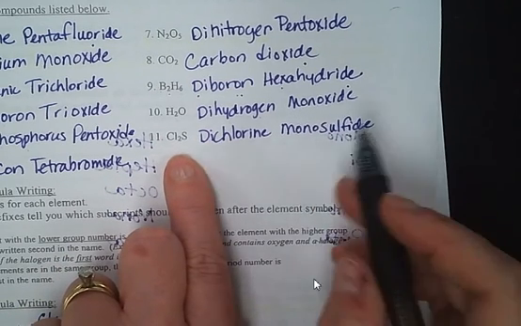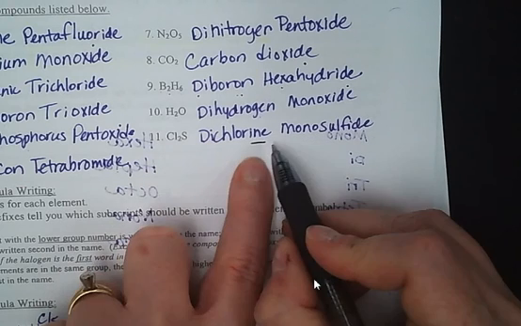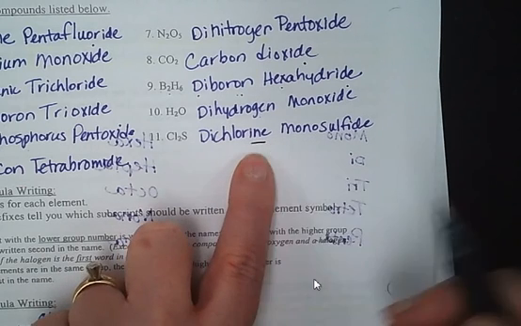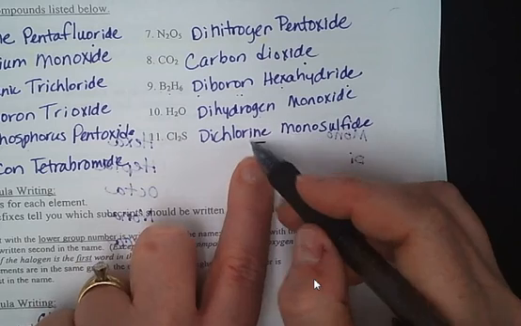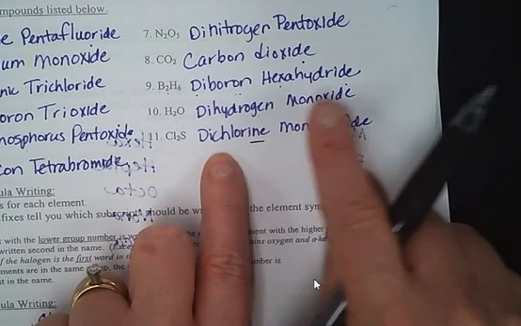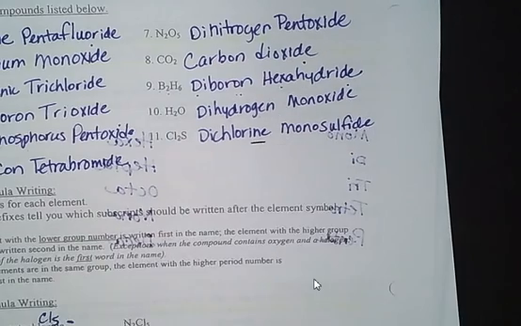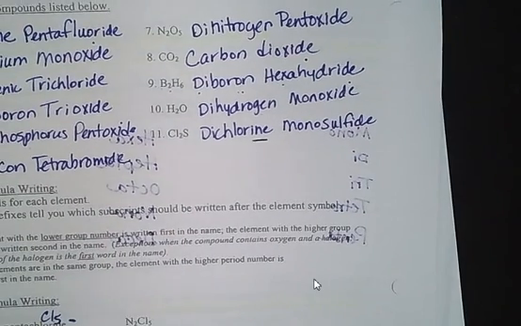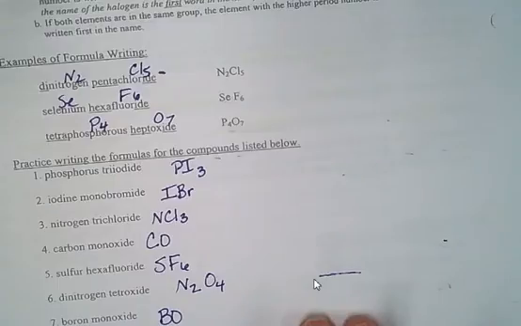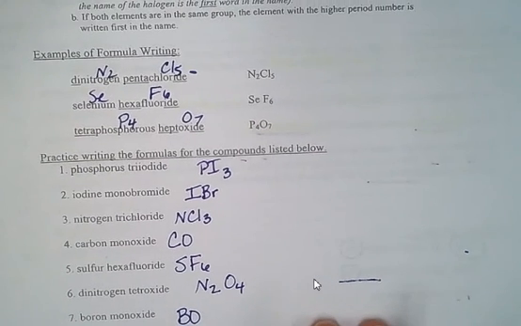Had a lot of students during the day that wanted to change this to chloride, but remember, you can't because it's the first. If it was on this side, it would be the chloride, but it's the first element, so you have to leave it there. Then we go backwards. So right here, these are examples of writing the formulas if you're given the word.